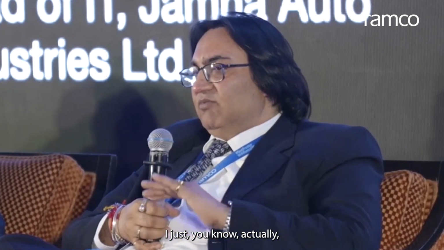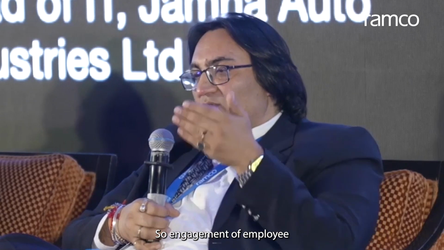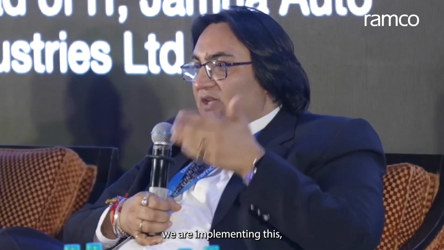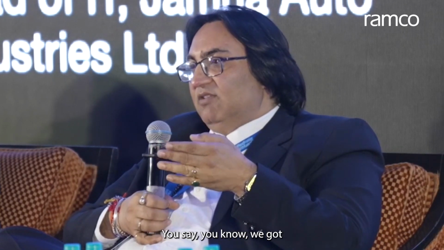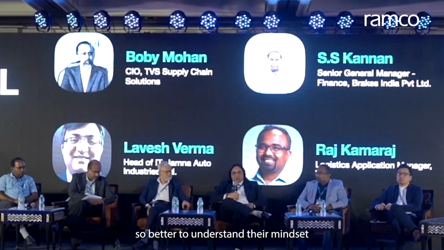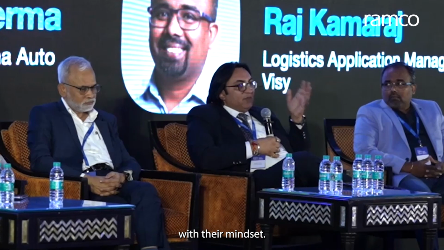As we are implementing so many plans, we have analyzed these aspects of implementation, and this is very practical. Engage employees in forming the AI business objectives, and they should know why we are implementing this for the company. There should be transparency between them, because as soon as you start implementing AI in your organization, people start worrying that they are going to face job loss. So it is better to understand their mindset and give them upskilling, with training aligned to their mindset.